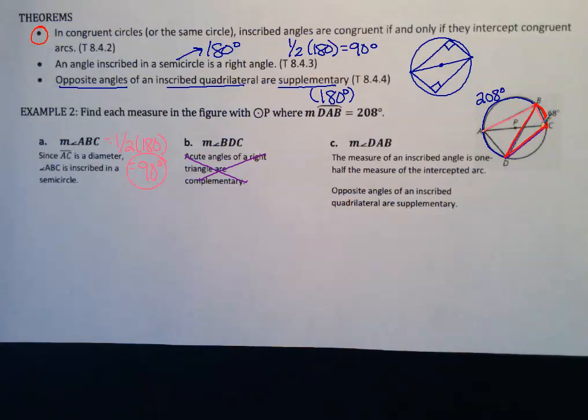So BCA? Not CBA, because your vertex is on the opposite side. Your legs have to go to the arc. Yes. BAC. So we know that the measure of angle BDC is congruent to the measure of angle BAC.